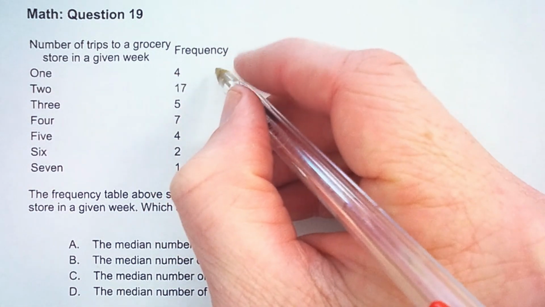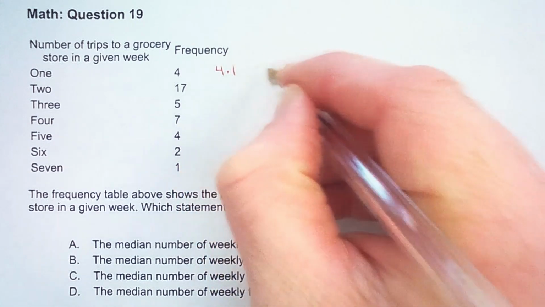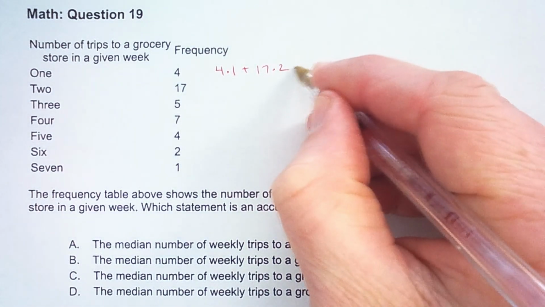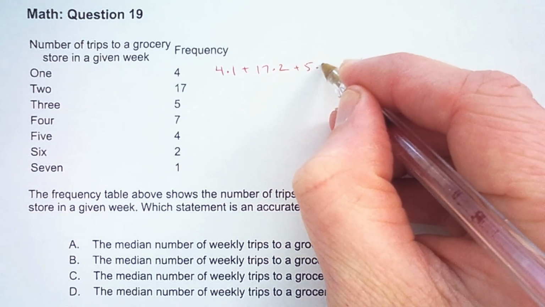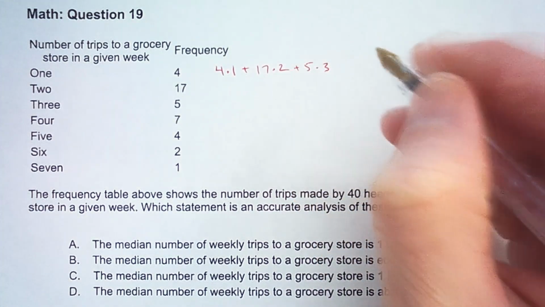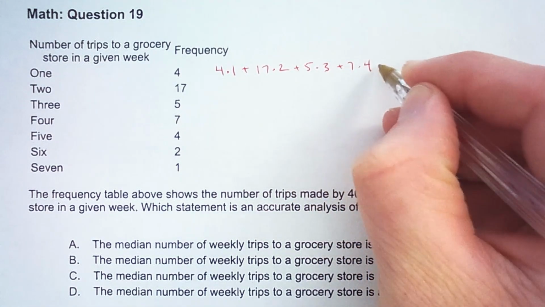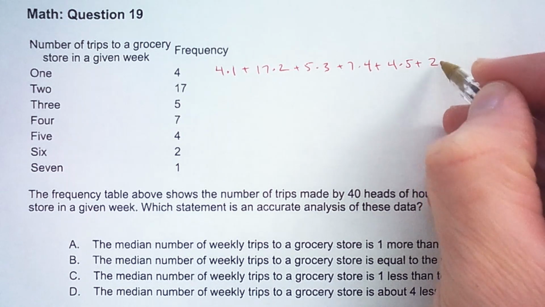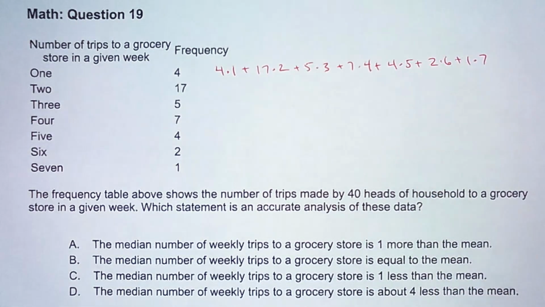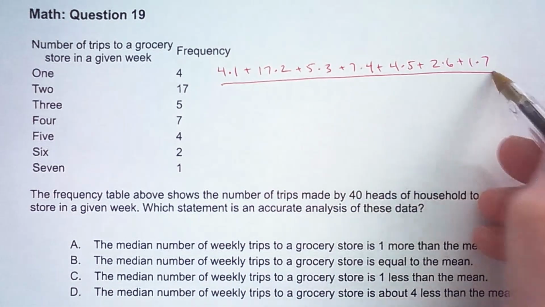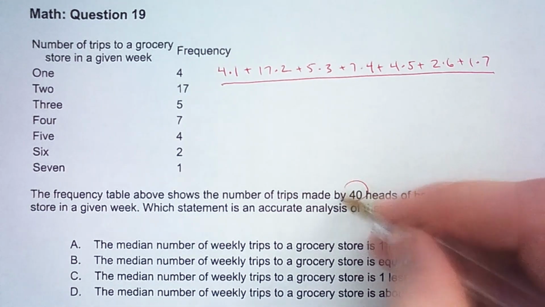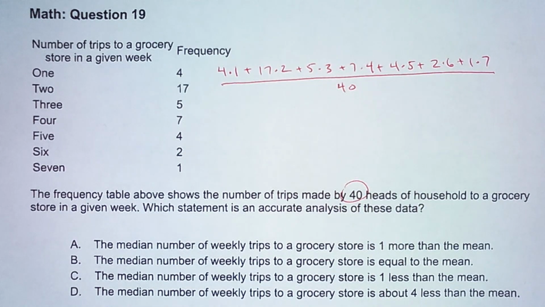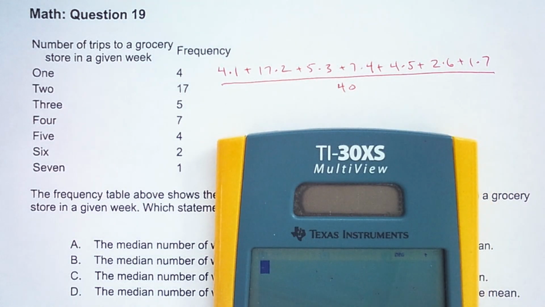We've got 4 people who said 1, so that's 4 times 1, plus 17 people who said 2, 17 times 2, plus 5 people who said 3, plus 7 people who said 4, plus 4 people who said 5, plus 2 people who said 6, plus 1 person who said 7. And all that is divided by the number of numbers, and there are 40 people in this survey, so that would be 40. Okay, so let's add that numerator and then divide by 40.